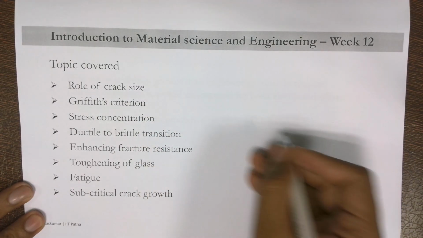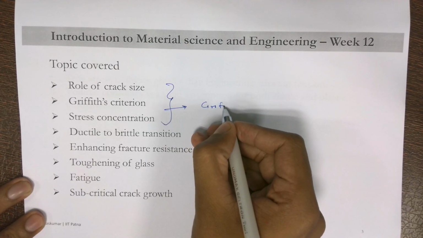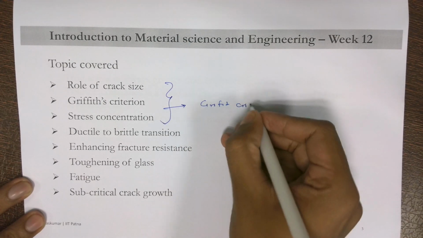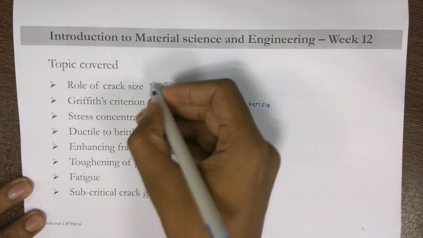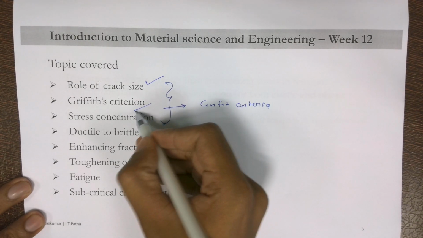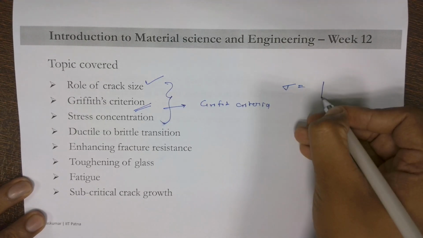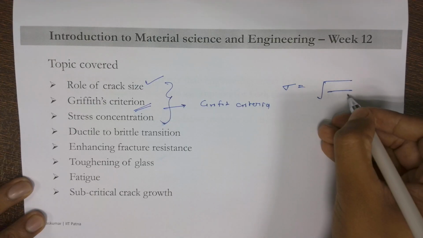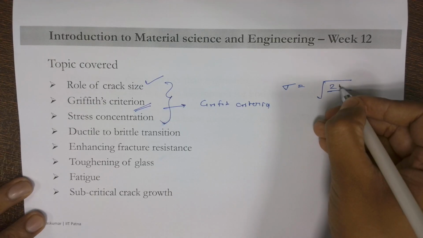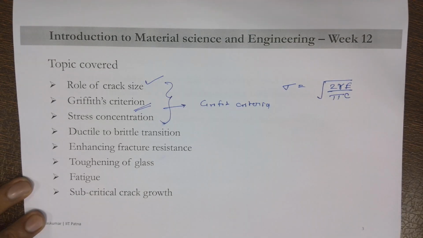And one of the most important parts is the Griffith criteria. We saw the role of the crack and how it affects the Griffith criteria. For example, the stress required to fracture a crack of particular length C is 2γE divided by πC, where C is the crack length.